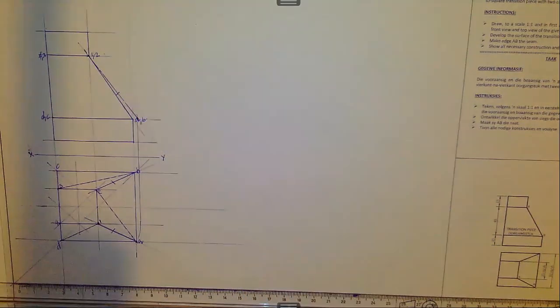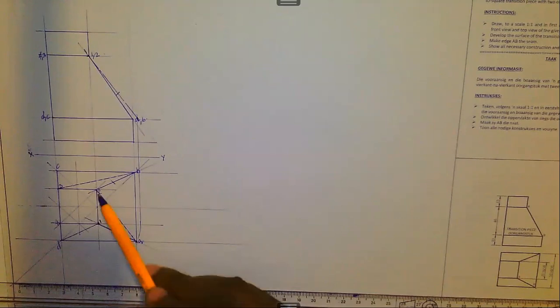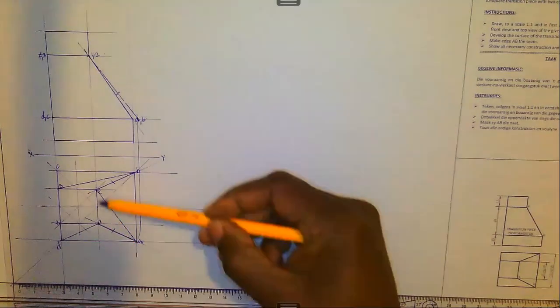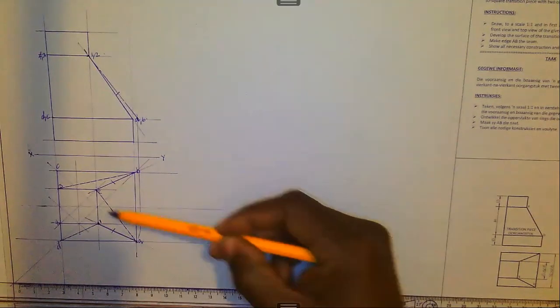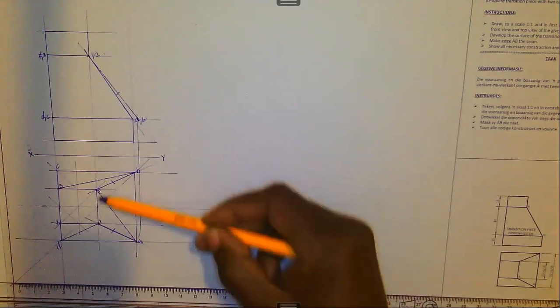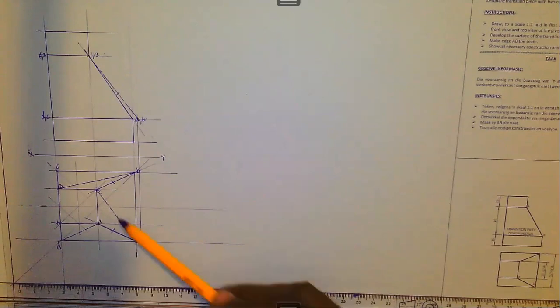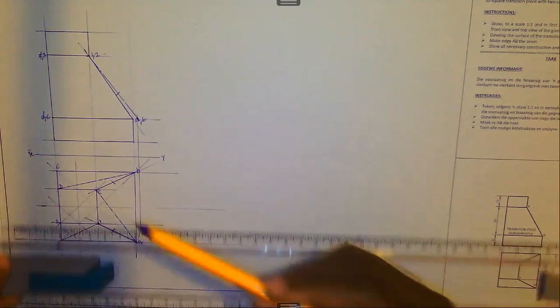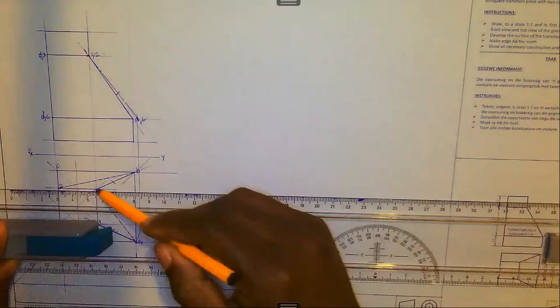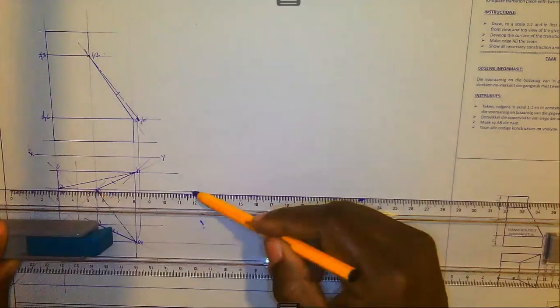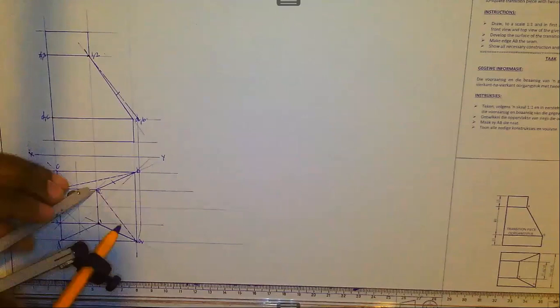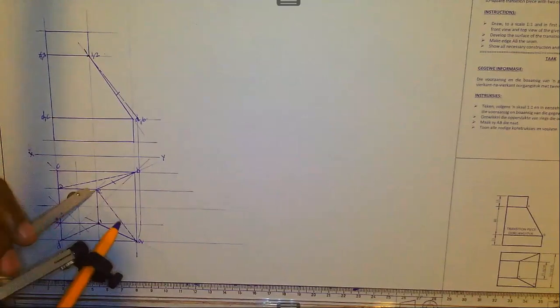The next line that I want to have as my true length is 2B. This has no relation to any other line. So I'm going to stand at B, at 2, and project this one like that. Stand at 2, open to A, like this.